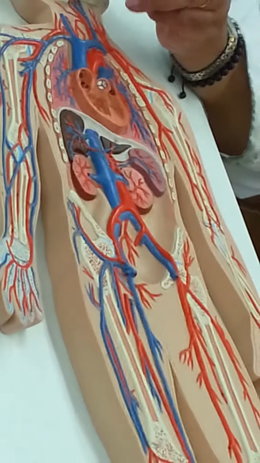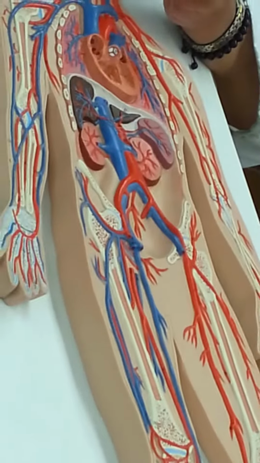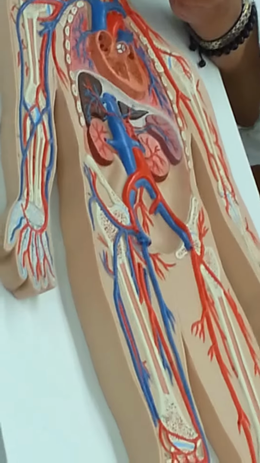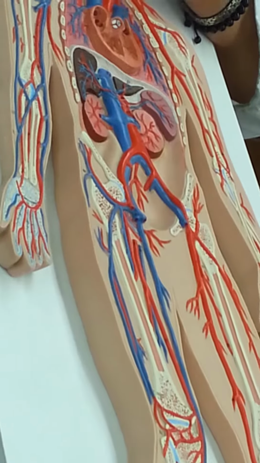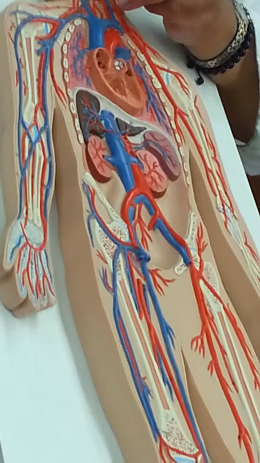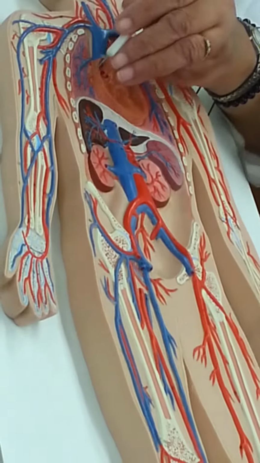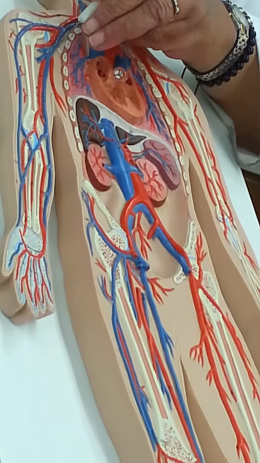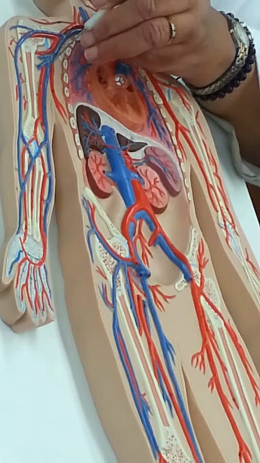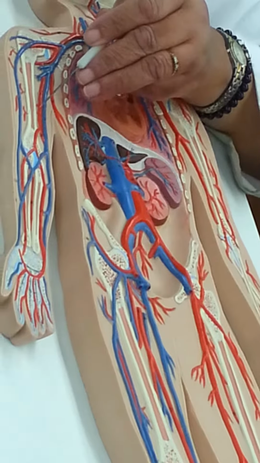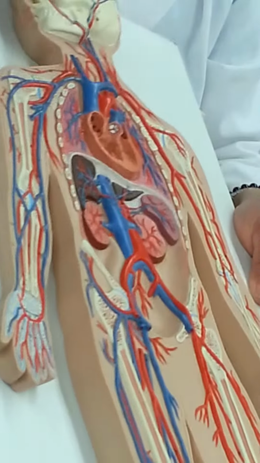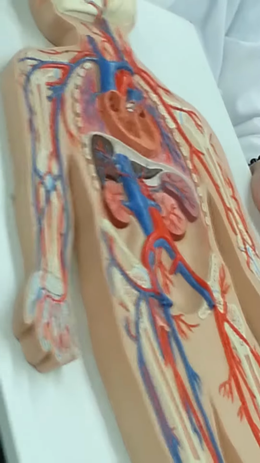Let's go on the other side now. We know that this is the common carotid matching, right and left. And then you have the subclavian. Subclavian goes down. When you're in line with the armpit, touch the red, it becomes the axillary. Axillary becomes the brachial. Let's go down now. We understand up here? Let's go down now.